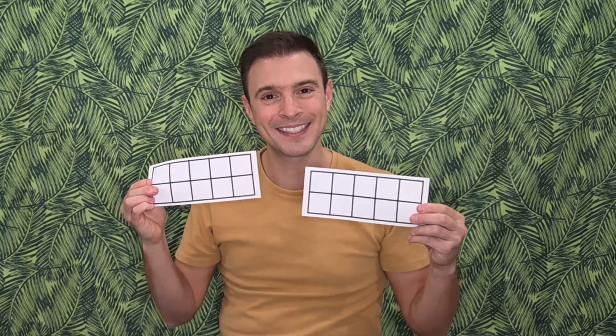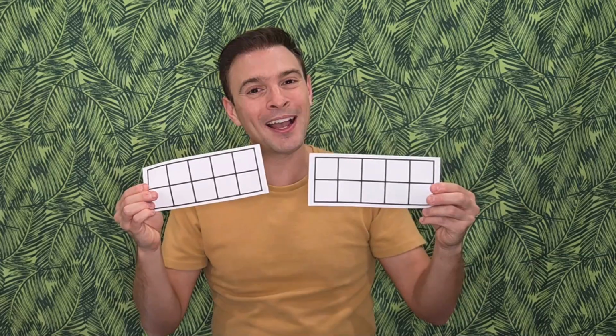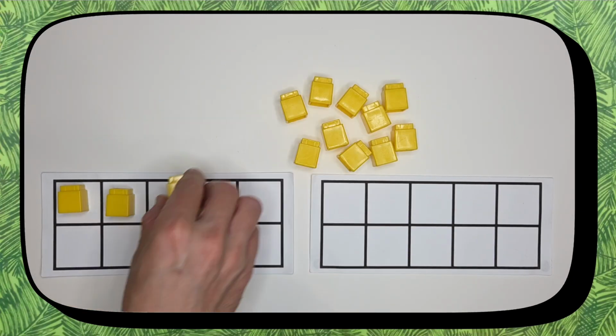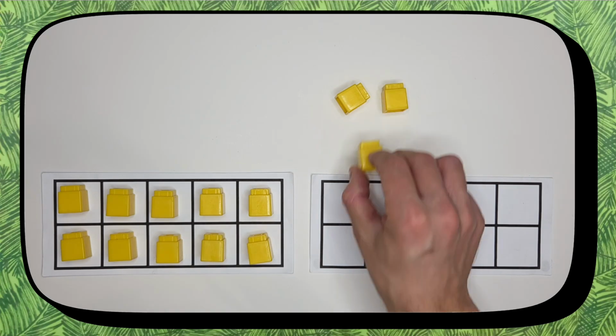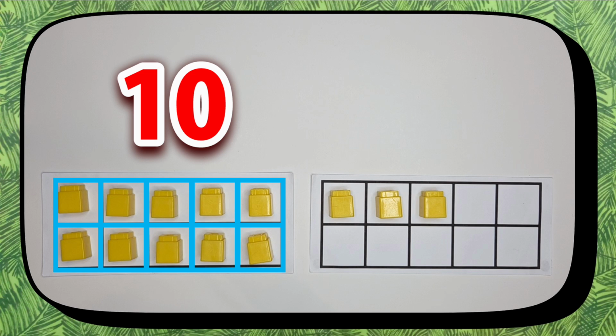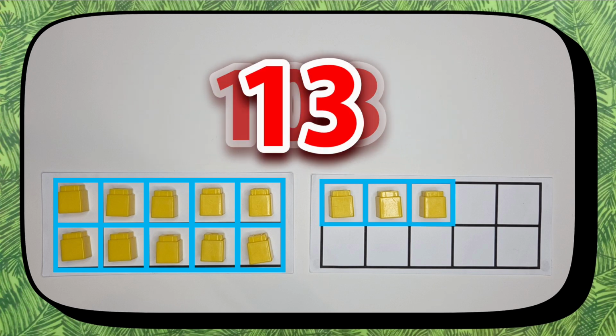A great way to organise bigger numbers is by using 10 frames. Now 13 is bigger than 10, so we're going to need 2 10 frames. Organise your collection of 13 into 10 frames while I organise mine. What do you notice? 13 is a full 10 frame and then 3 more. 10 and 3 is 13.